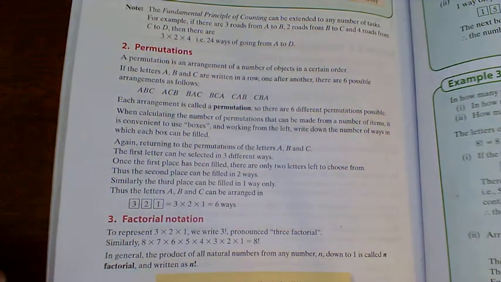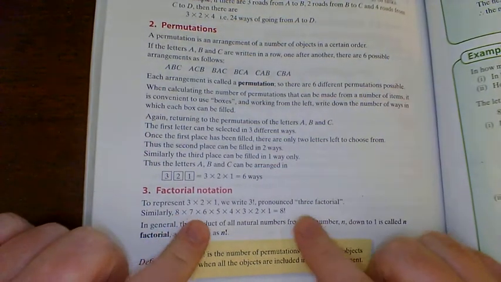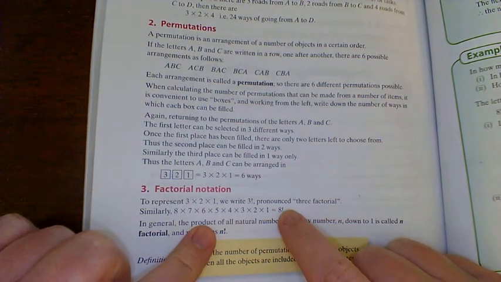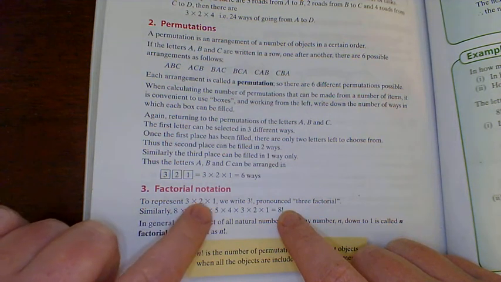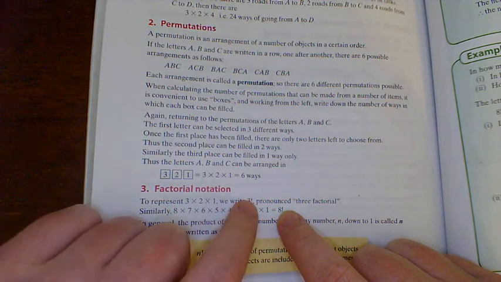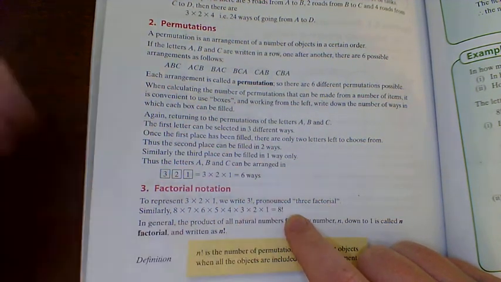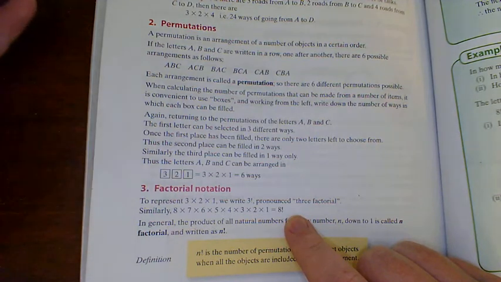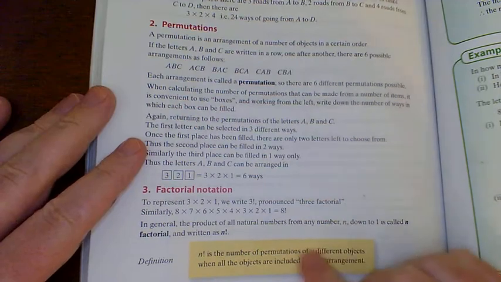Factorial notation. Now you're going to see us using this as a shortcut. Factorial notation is when we use this exclamation mark. If we ever want to write 3 by 2 by 1, we can say 3 factorial. Or 8 factorial. And where does this save us time? If we have 50 and we want to write 50 factorial. And how do we find that in our calculator?